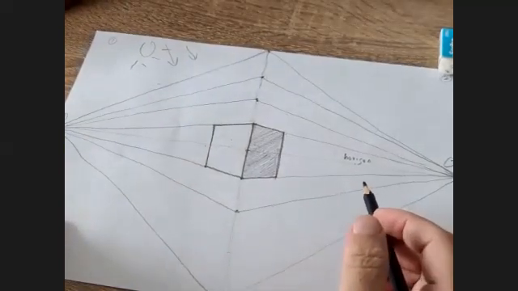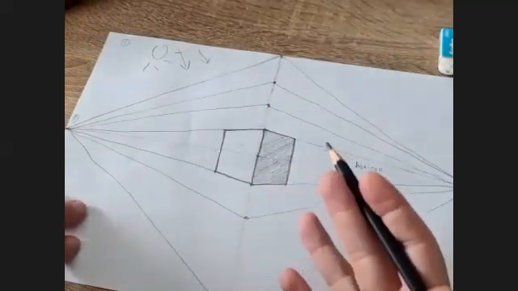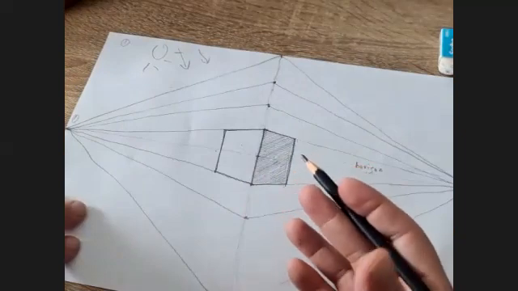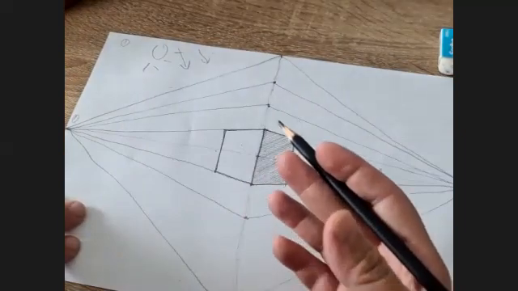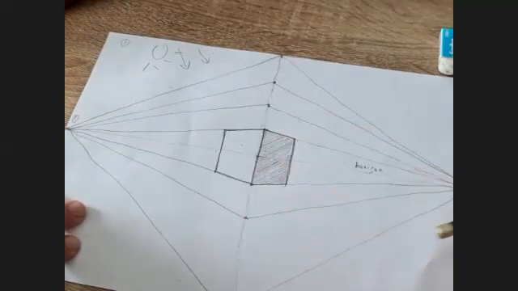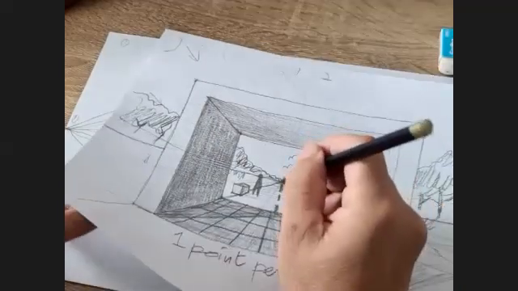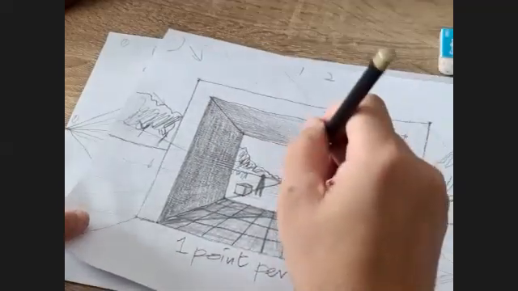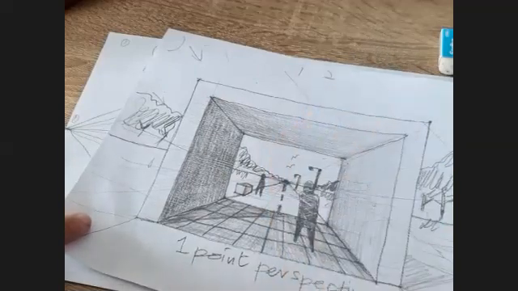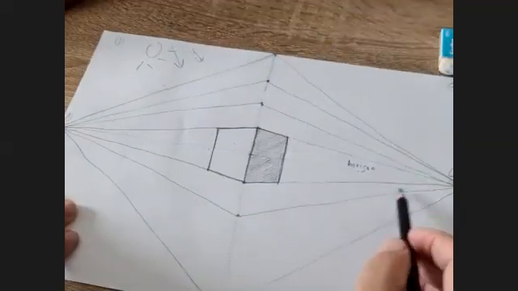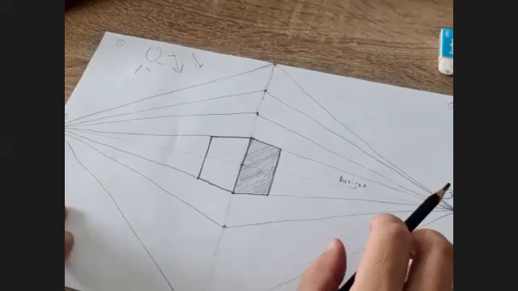What you need to do now is, today we are learning about 2-point perspective. Last week we did 1-point perspective, which is a single point here, and then we generate the point and sketch based on this perspective. But today we are doing 2-point perspective.